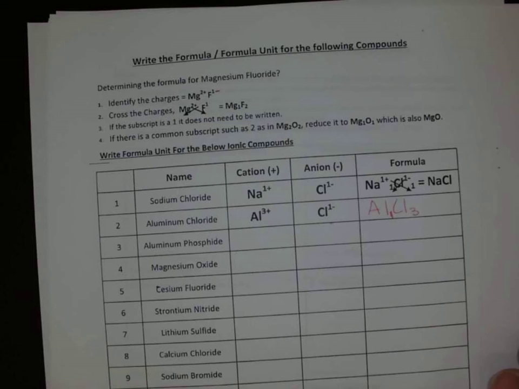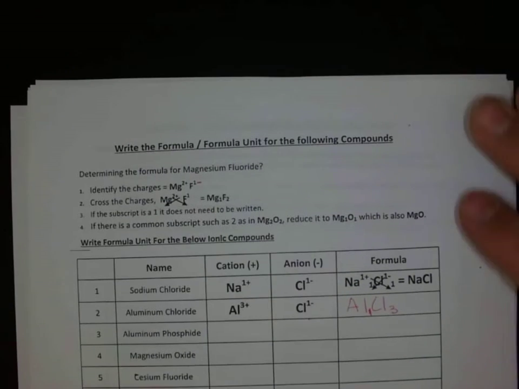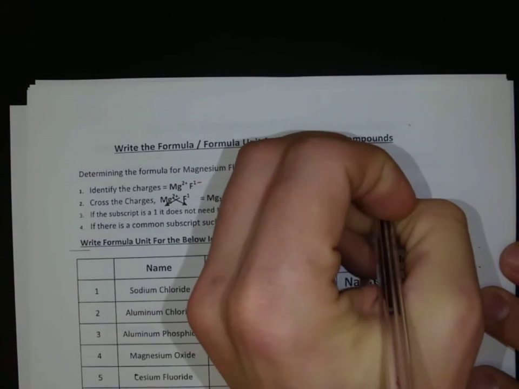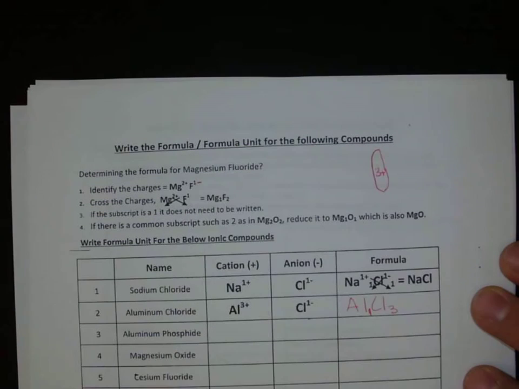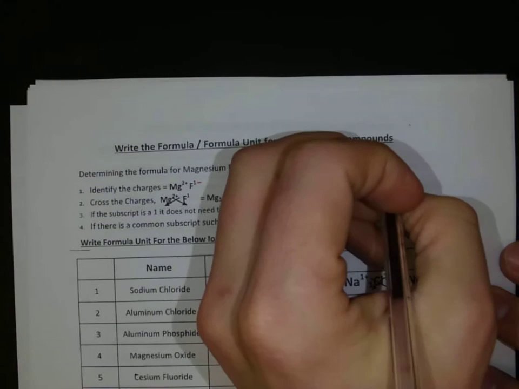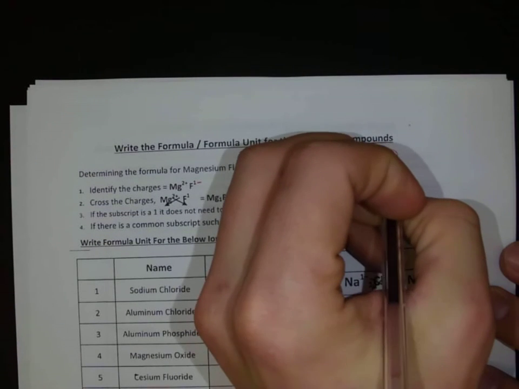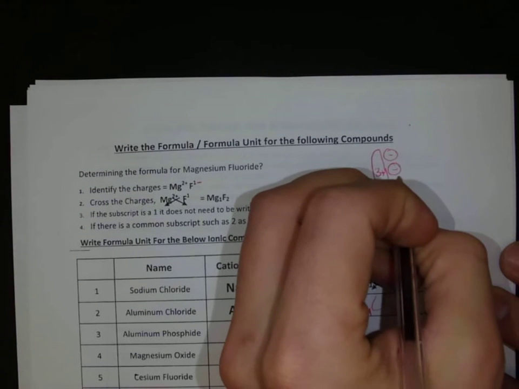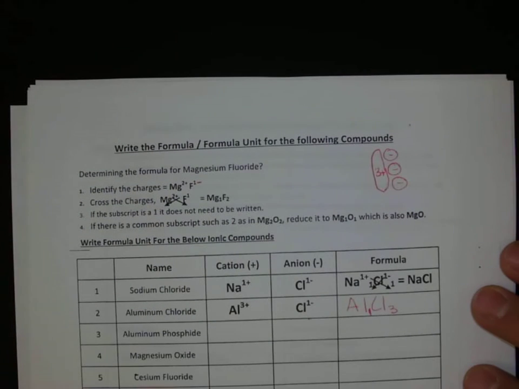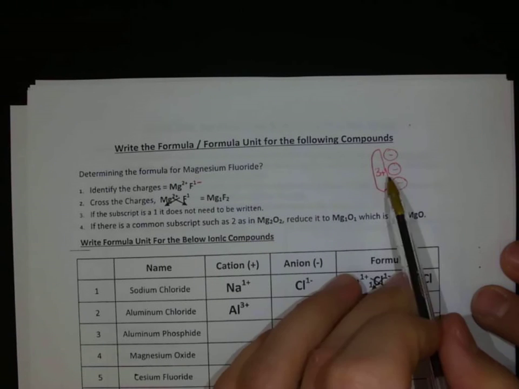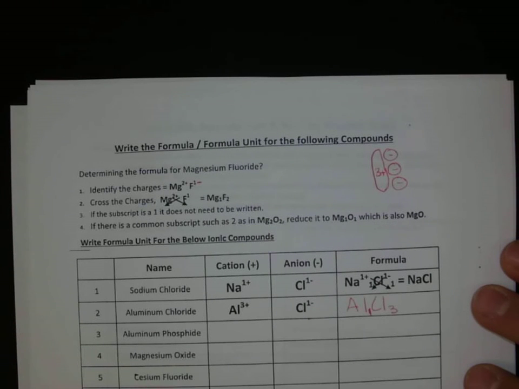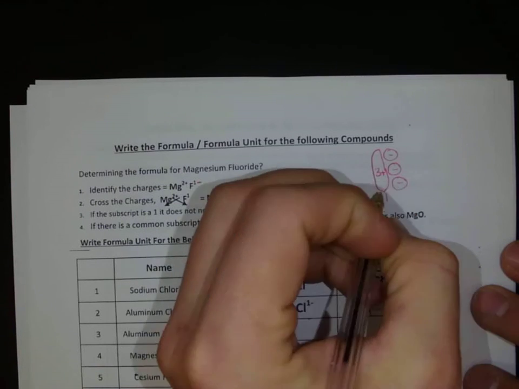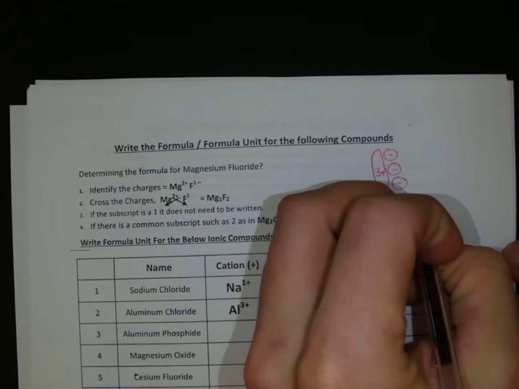Another way for us to think about this is, aluminum's really big and fat, and it's got a 3+ charge. But each chlorine is kind of smaller, and it only has a 1- charge. So for me to overall cancel out all of my charges, I need 3 1- charges to cancel out my 1 3+ charge. So this would be aluminum, and this would be my Cl3.